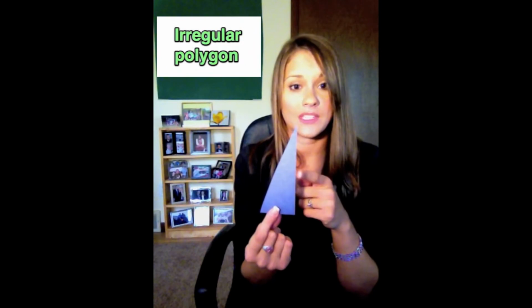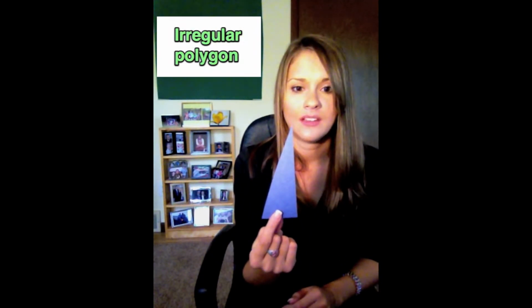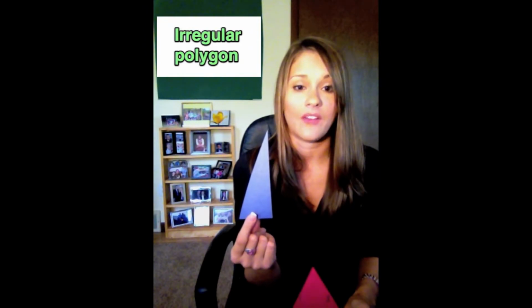This one has all different length sides. See how this one is longer than this one? We call it an irregular polygon. There's nothing wrong with it. It's a perfectly good triangle. But we call it irregular because it doesn't have all the same length sides like this one.